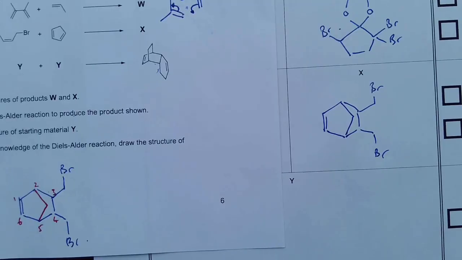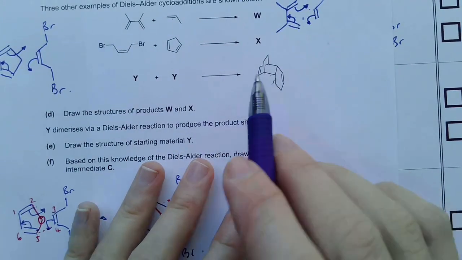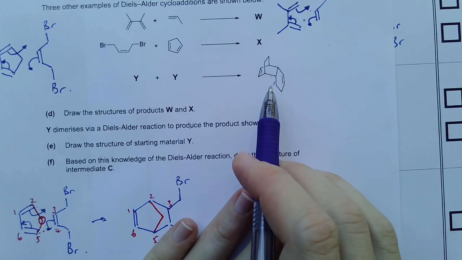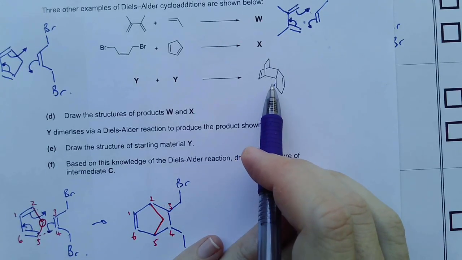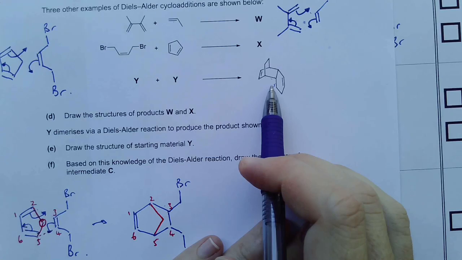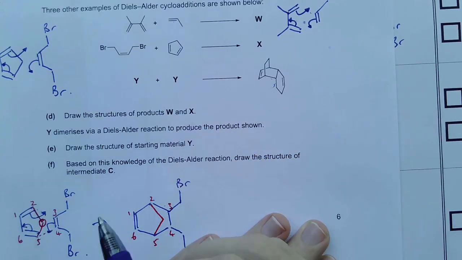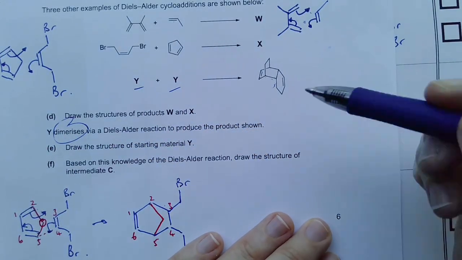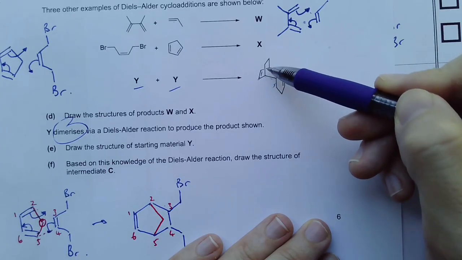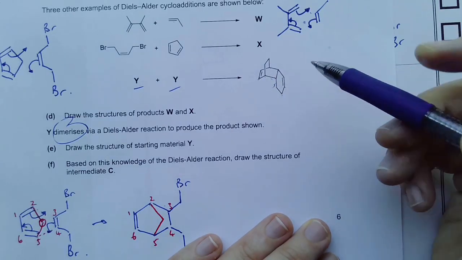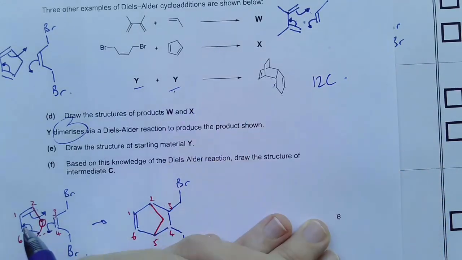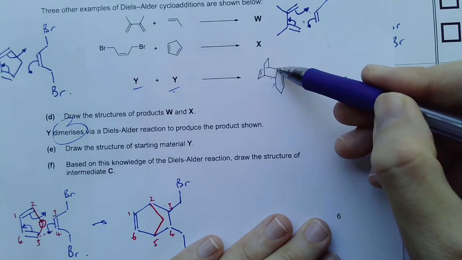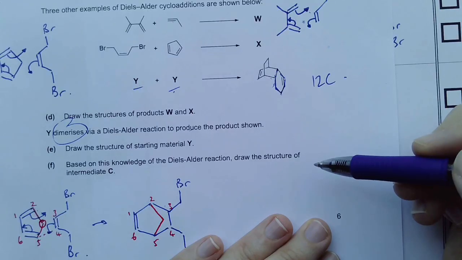Okay, right. So why dimerize to form this? Trying to untangle this is going to be an absolute nightmare. And I remember when I first saw this question, I spent a little bit of time thinking, geez, how can I disentangle this to get back to here? And then I realized you don't need to. It's Y and Y, it dimerizes. So I just count the carbons. 1, 2, 3, 4, 5, 6, 7, 8, 9, 10, 11, 12. I've got 12 carbons, which means that Y has got 6 carbons. And I can see that there is a 6-membered ring.